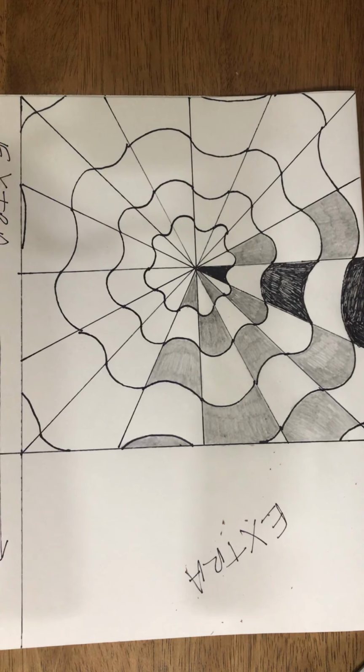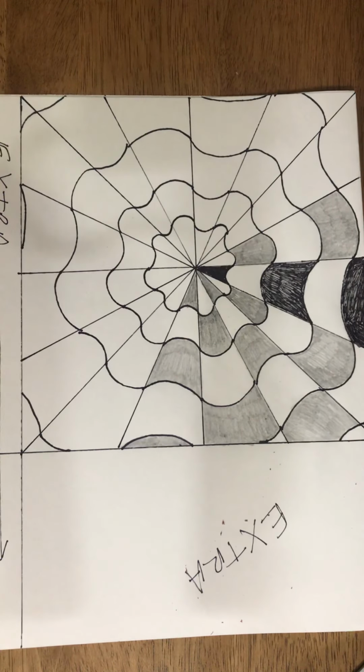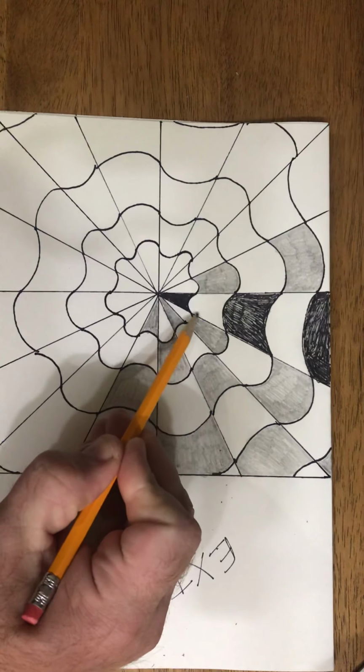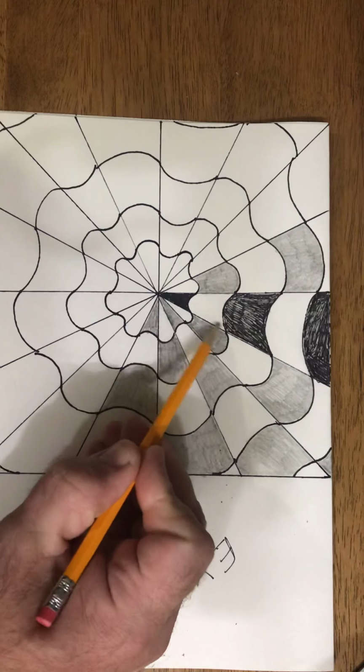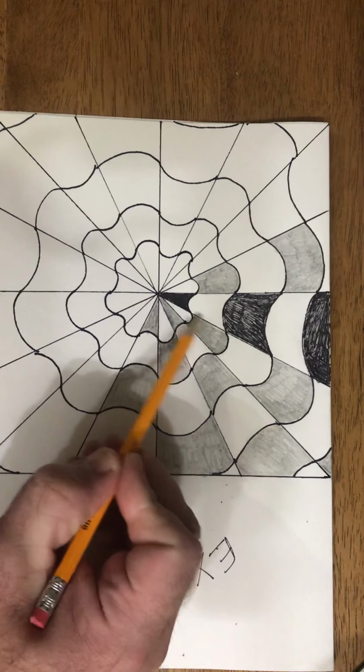Now, I've watched these lessons many times on the internet, and here's the final step that artists recommend to really contribute to the 3D effect. They say to go back to your pencil, in any areas where you have plain old white, they say to take your pencil and just rub in a little bit of graphite.